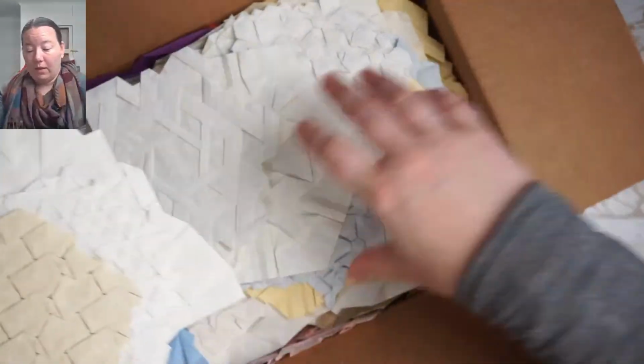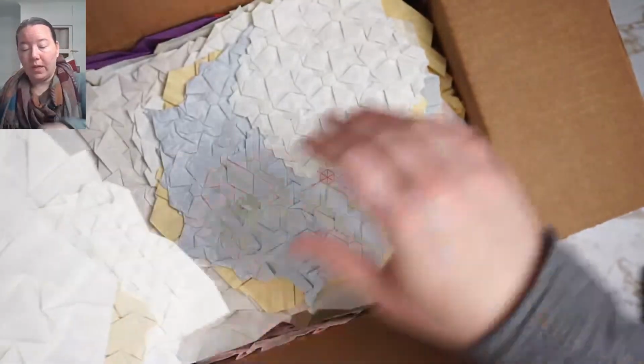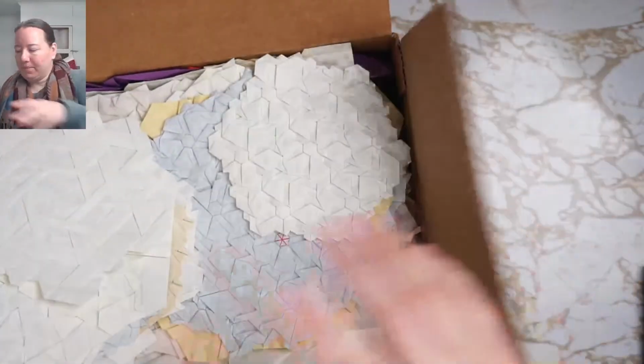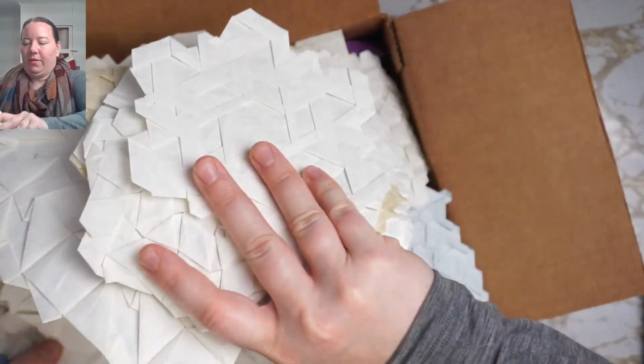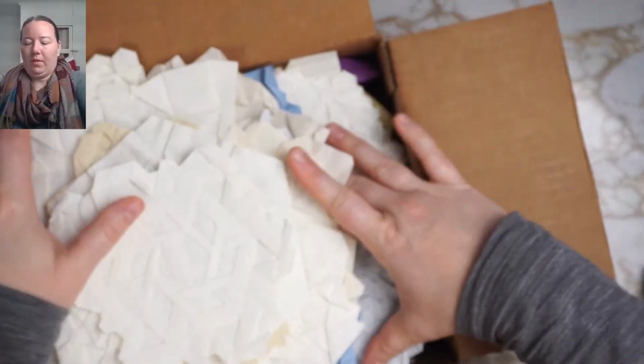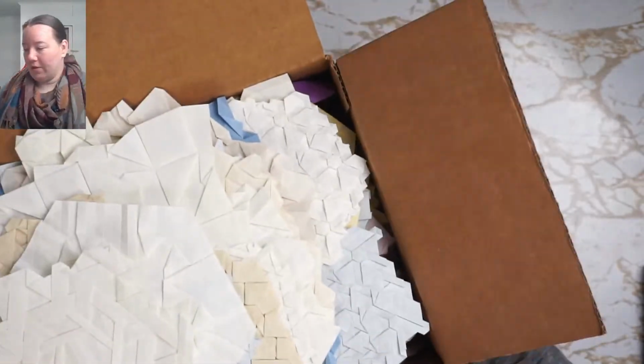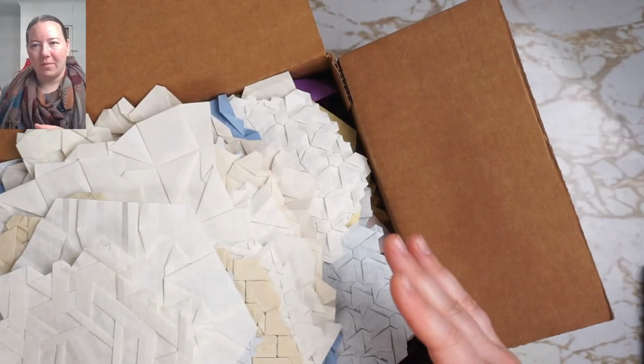And this is a very deep box. Like, let me just settle these in to show. Very deep box full of patterns that cannot be found any other place.